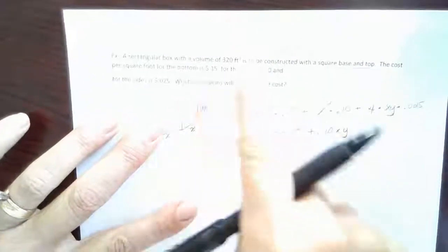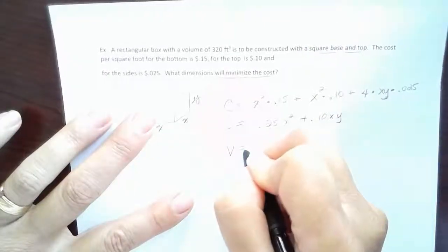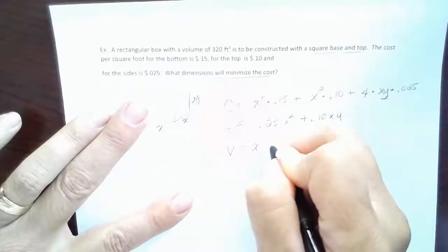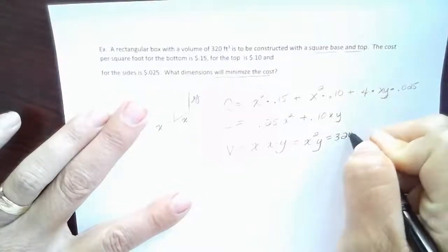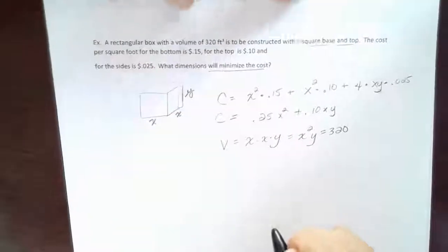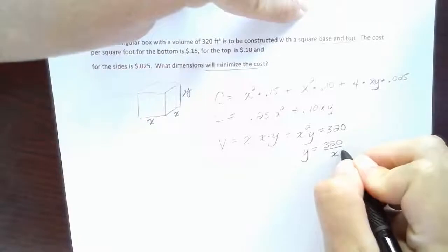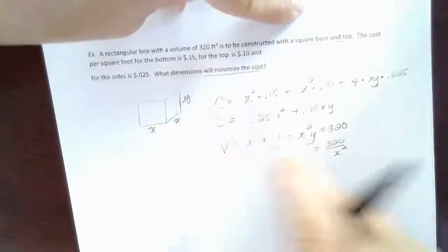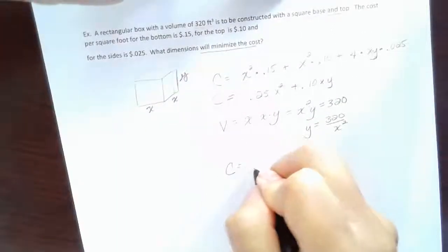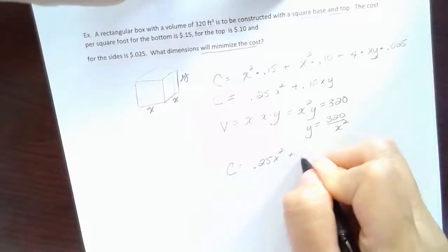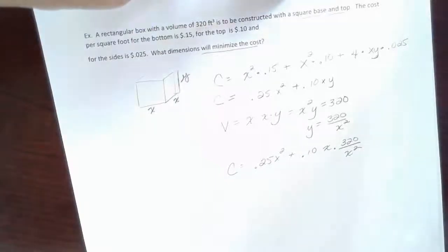We have not made an equation for that. So volume for this box will be length times width times height. Length and width are both X, so X times X times Y, which is X squared times Y, which has to be 320. So let's go ahead and solve this for Y so that we can get Y in terms of X. So Y will be equal to 320 divided by X squared, which means up here in the cost function I can take that Y out and put the 320 over X squared in. Cost will be 0.25 X squared plus 0.10 X times 320 over X squared.